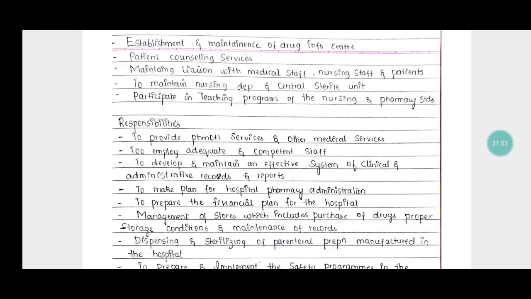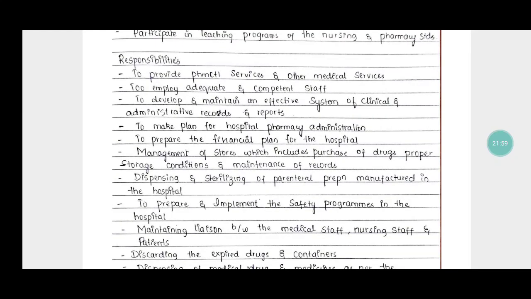What are the responsibilities of the hospital pharmacist? They provide pharmaceutical services and other medical services to the patient, employ and advocate competent staff, develop and maintain an effective system of clinical as well as administrative records and reports of the patient, make plans for hospital pharmacy administration, and prepare the financial plan for the hospital. Management of the stores includes purchase of drugs, proper storage conditions, and maintenance of records.